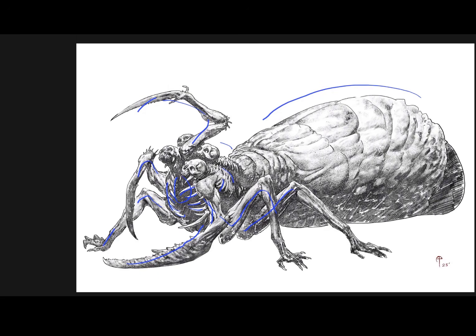Same with these ribs right here. They conform these shapes, kind of this circle right here. And circles are great to create focal points.